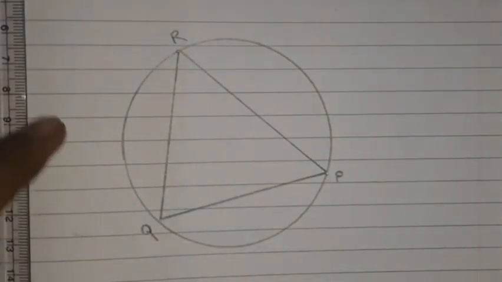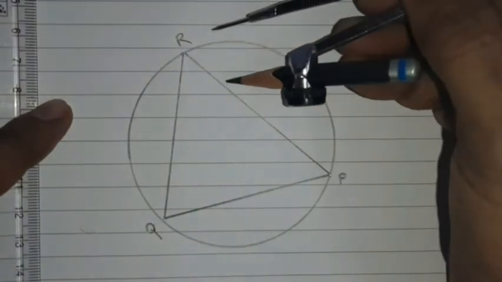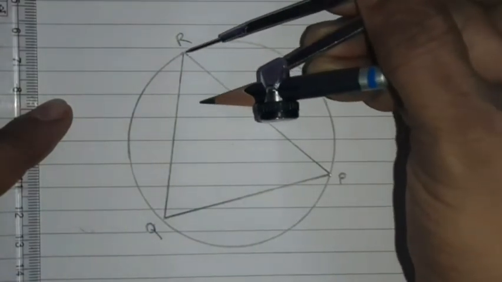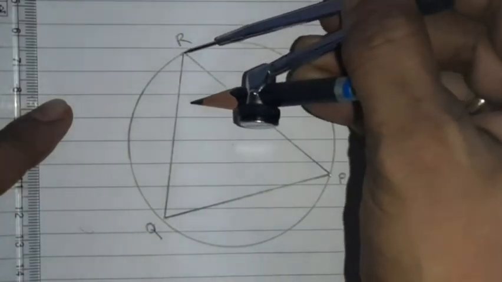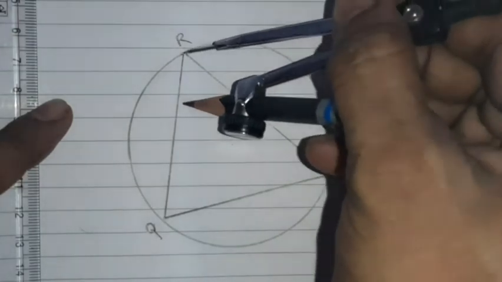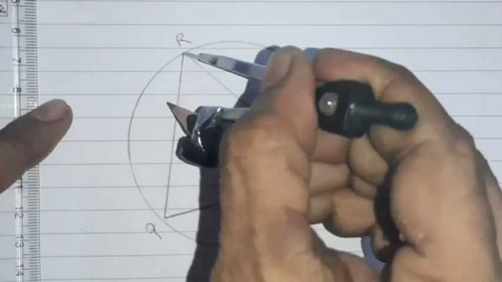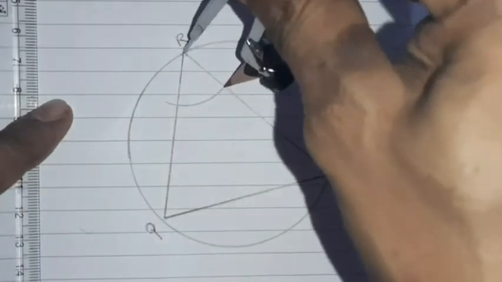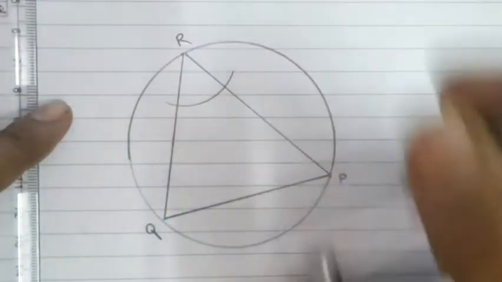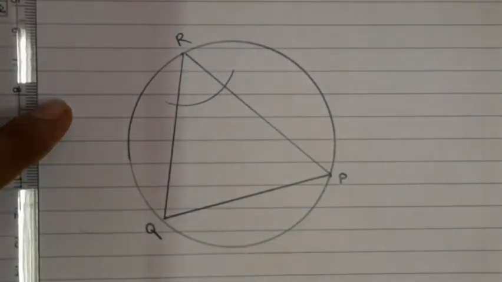All of you know how to draw the congruent angle. See here, dear student, if you have any doubt, then go to the video on the basics of construction. In that video, I explain how to construct the tangent to the circle.